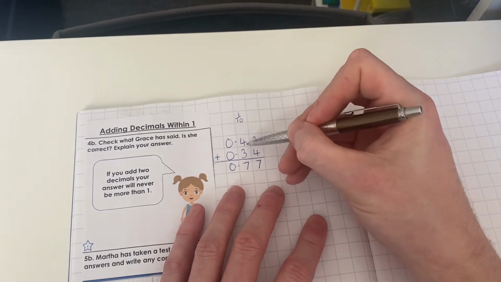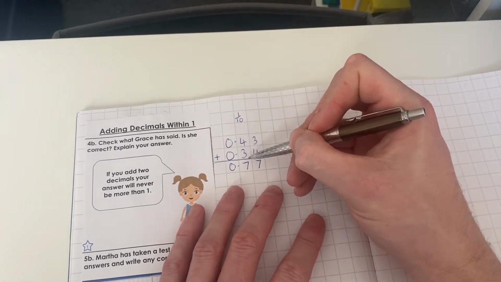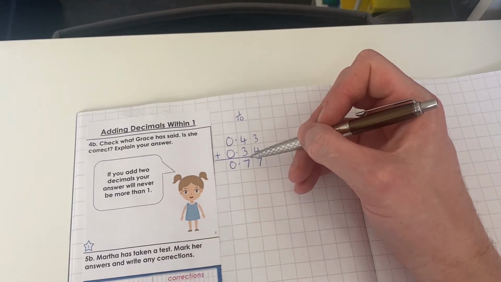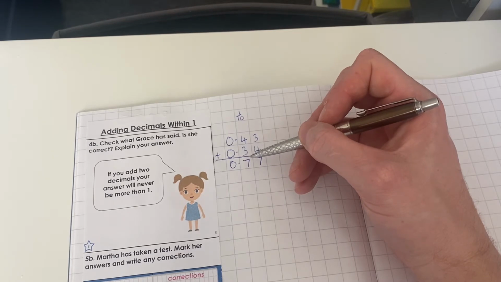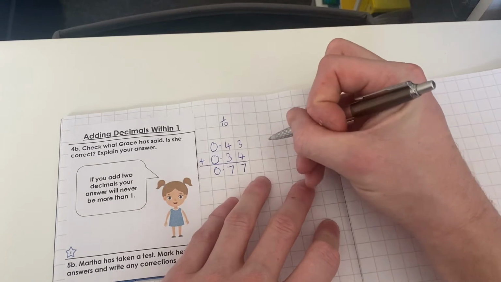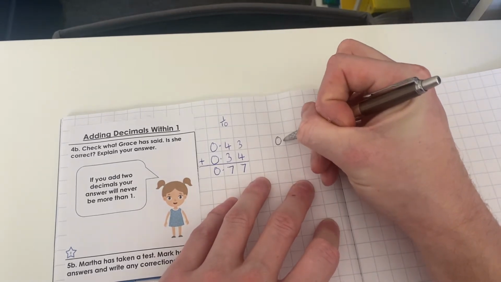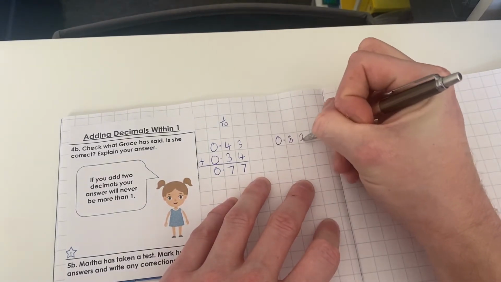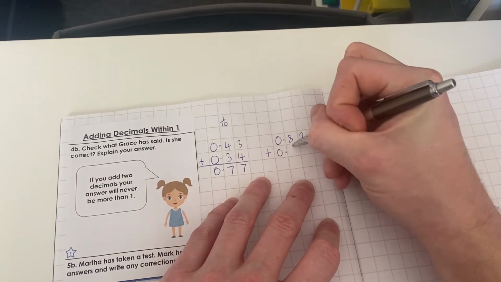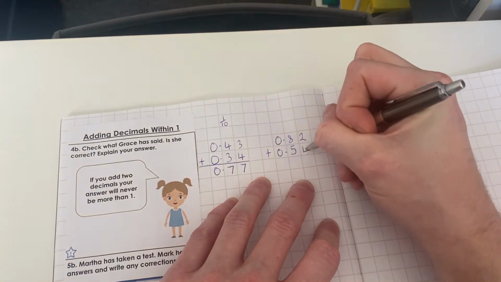If these two numbers, when added together, equal more than 9, the answer will be greater. So I'm going to give you an example: 0.82 plus 0.54.